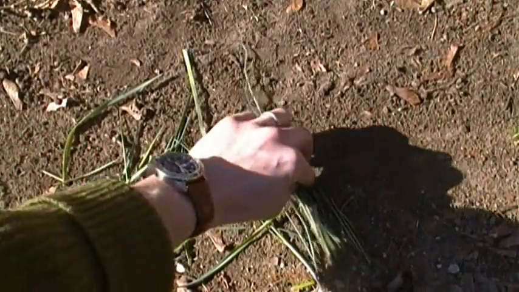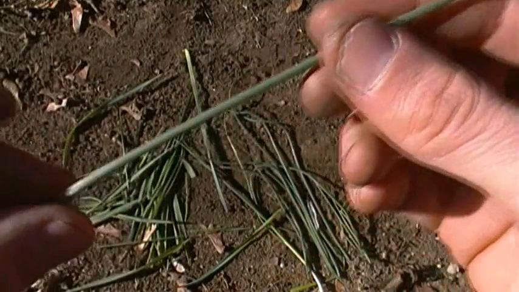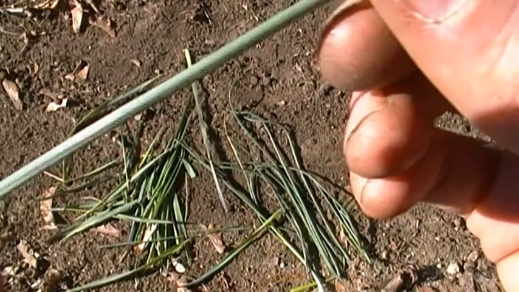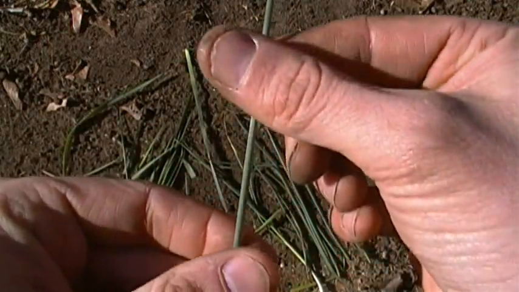Okay? Now if you look at wild onion, it grows round in cross section. It's like a tube. Alright, that's the second way.